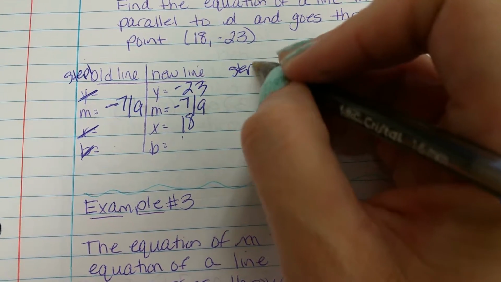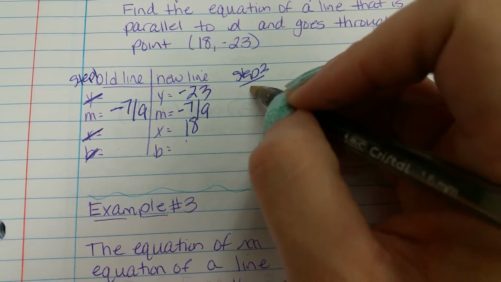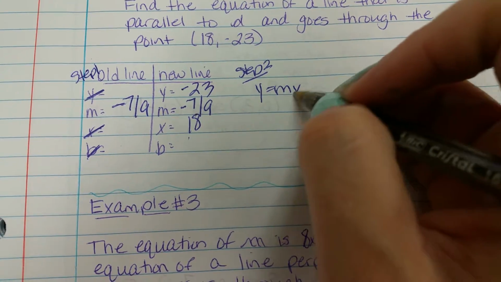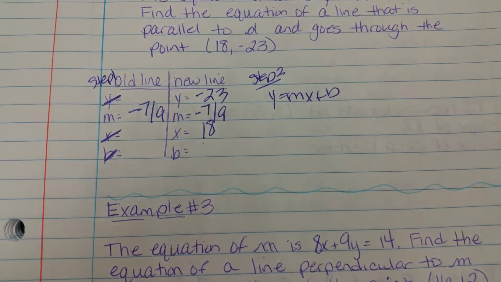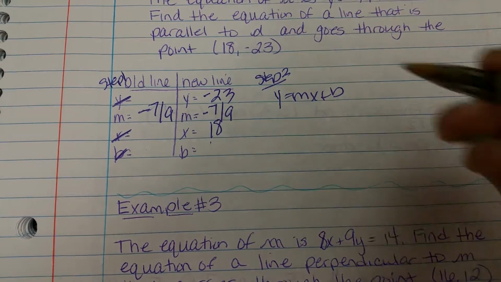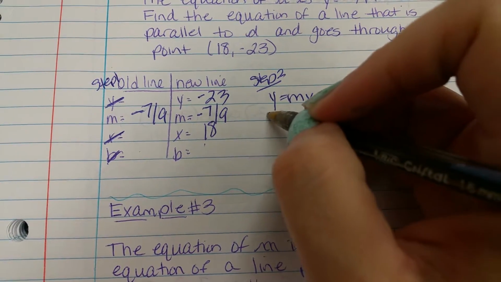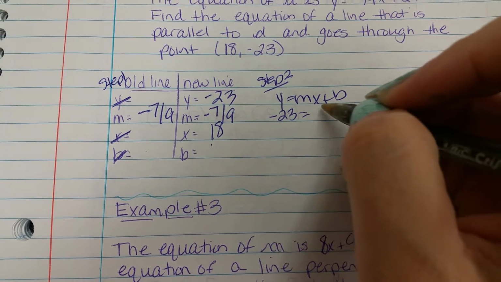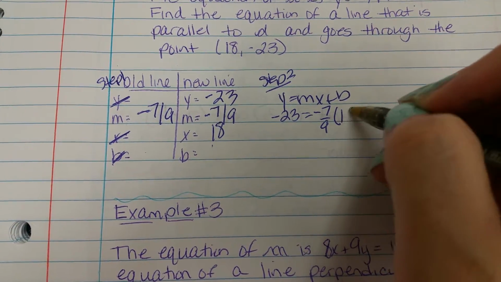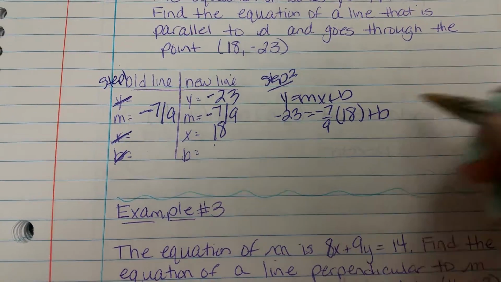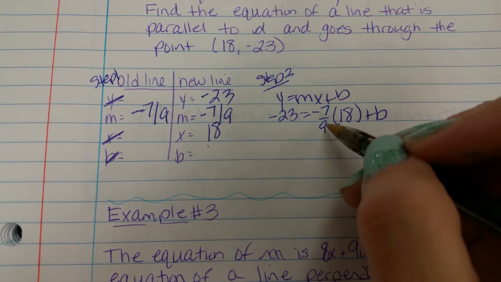Step 2 is go back and substitute in your information, as much of it as you can, into the equation. y equals -23, m is -7/9, x is 18, and we don't know b, but we're going to solve and find it.